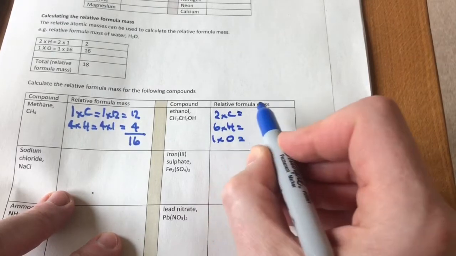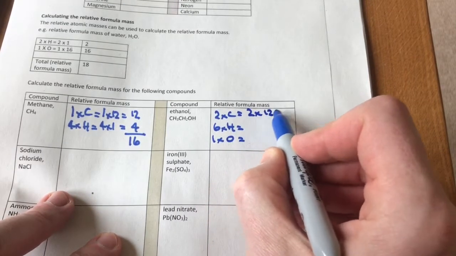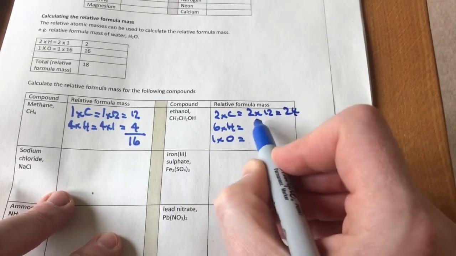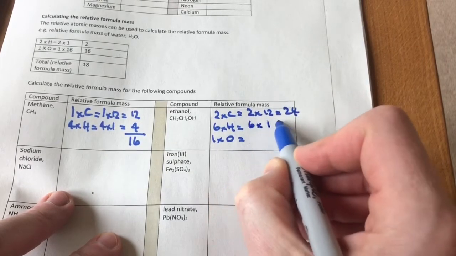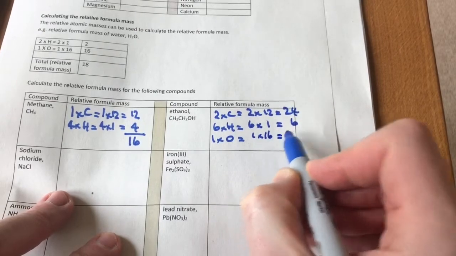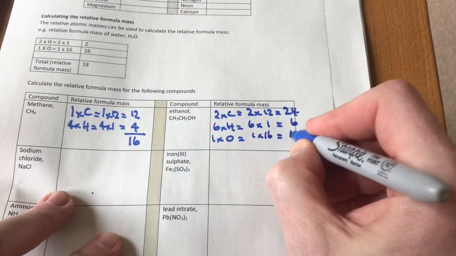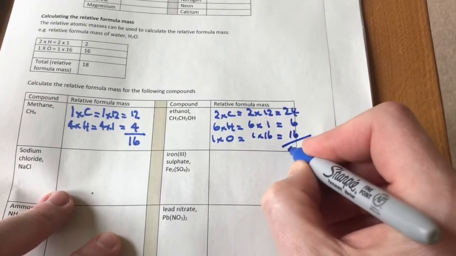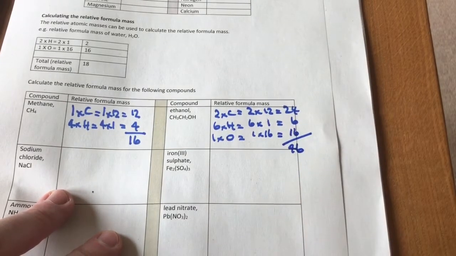Okay, so if we work this out, that's 2 times 12, which is 24. In here we've got 6 times the mass of 1 for hydrogen is 6, and we've got 1 times mass of oxygen is 16, which is 16. Add those up, that gives me a total of 46.